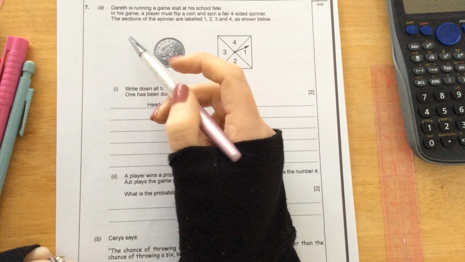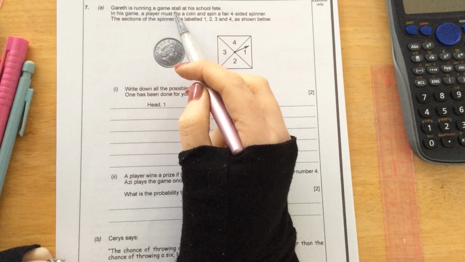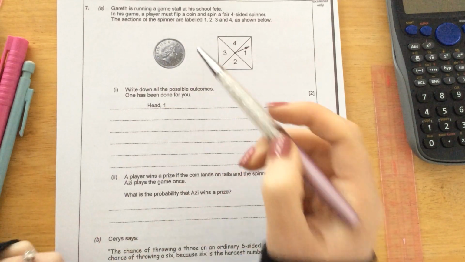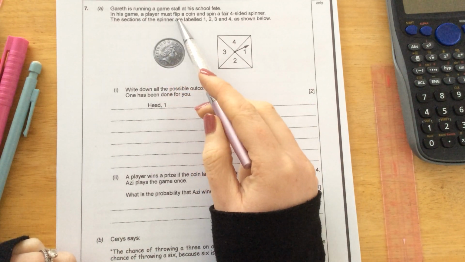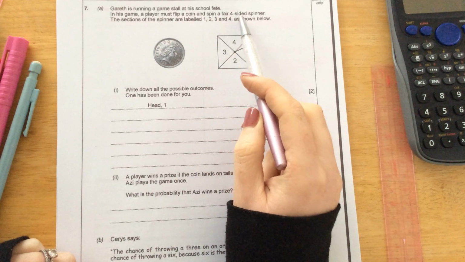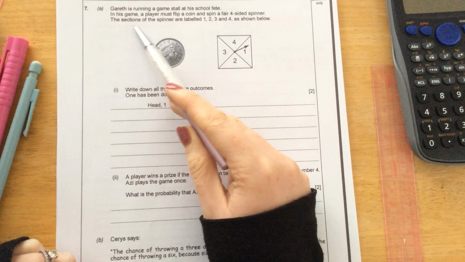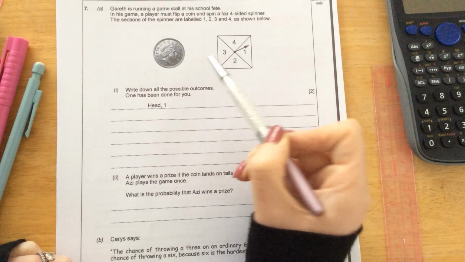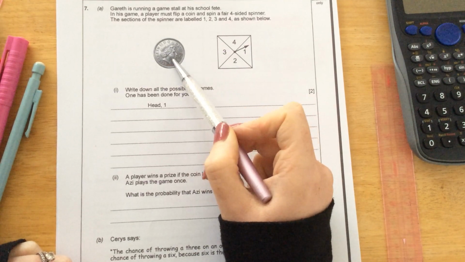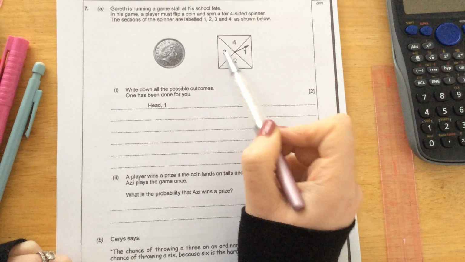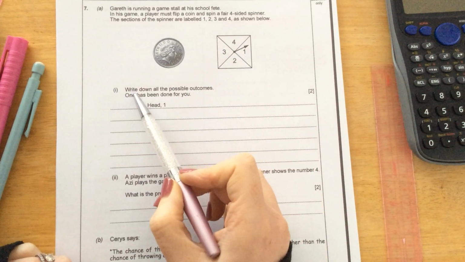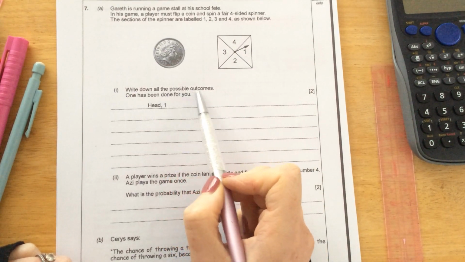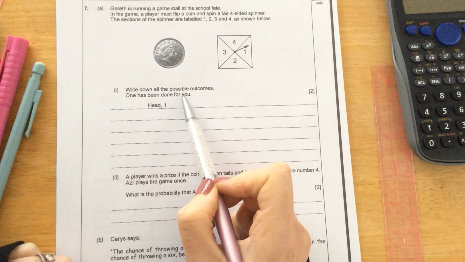Question 7, Part A. Gareth is running a game stall at his school fete. In his game, a player must flip a coin and spin a fair four-sided spinner. The sections of the spinner are labelled 1, 2, 3 and 4 as shown below. So you have a coin that has a head or a tail and a spinner that has 4 numbers on. Part 1. Write down all the possible outcomes. One has been done for you.